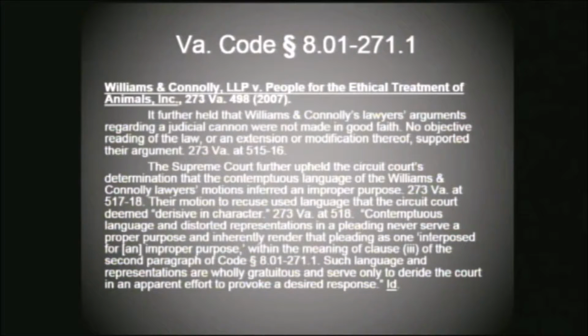It further held that their arguments about the judicial canon were not made in good faith, no objective reading of the law, or an extension or modification thereof supported their argument. Here's the big one in this opinion, though.